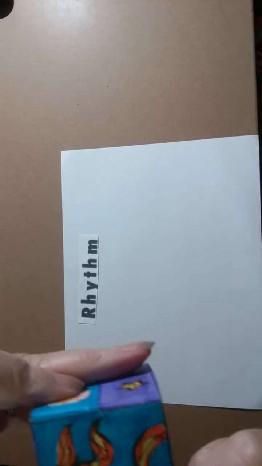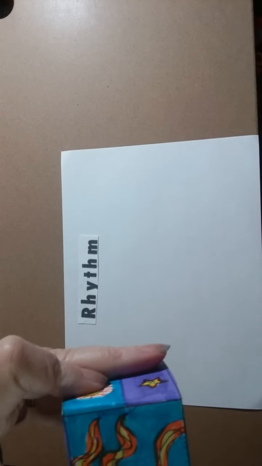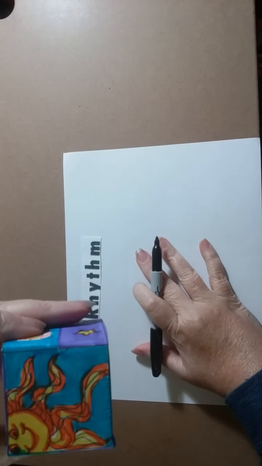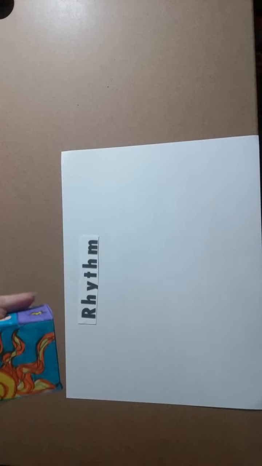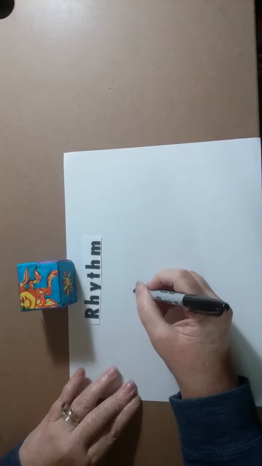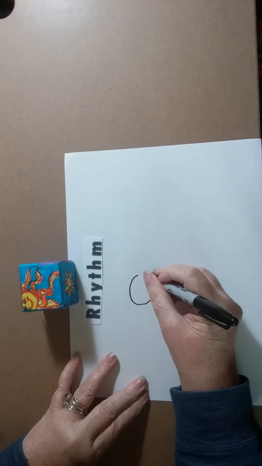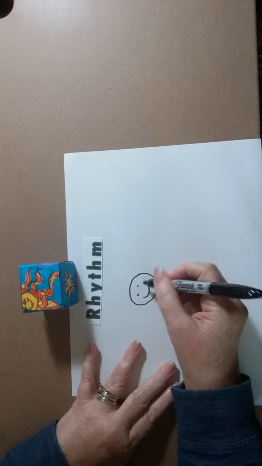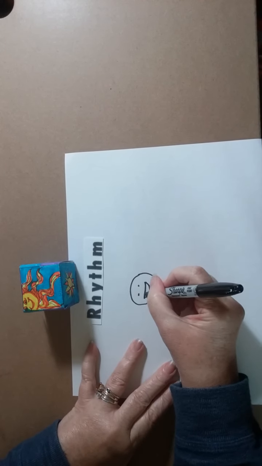Rhythm. I like this one. The rhythm, the sun looks like he's kind of dancing. It looks like movement. You guys do a lot of music, so you know all about rhythm. We're using a flat piece of paper without any movement in it at all. So we're trying to convey the idea of movement on a flat, unmoving piece of paper.